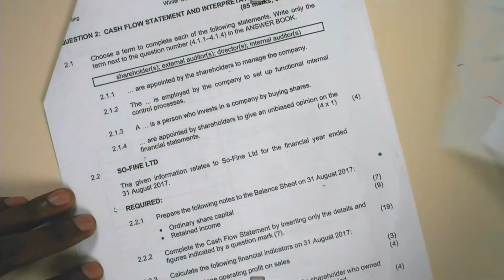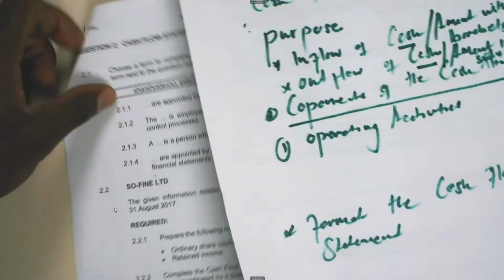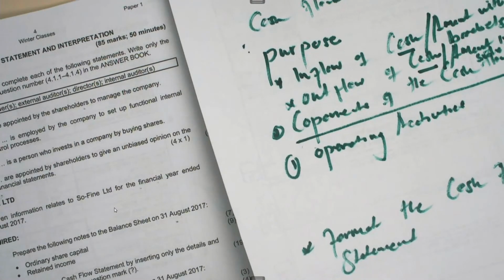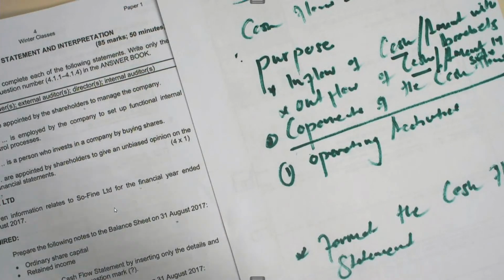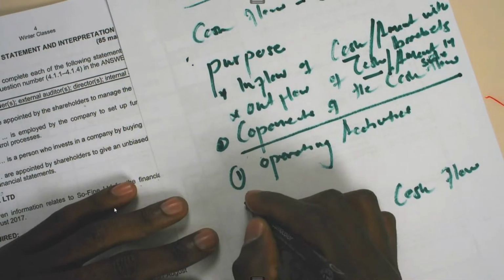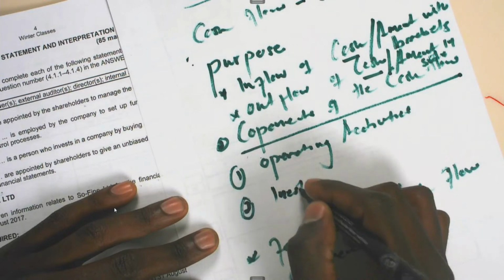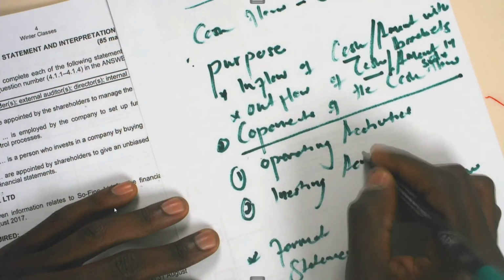Then the next component of cash flow is going to be represented by cash flow from investing activities.